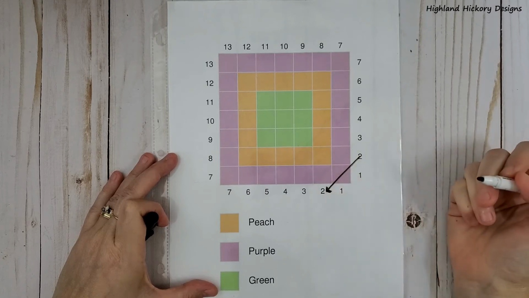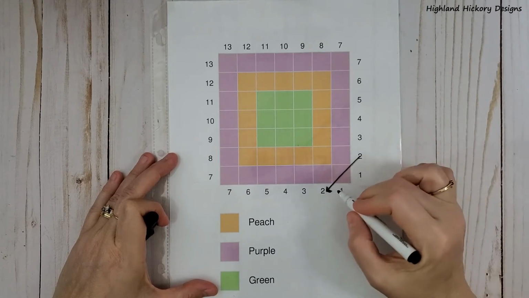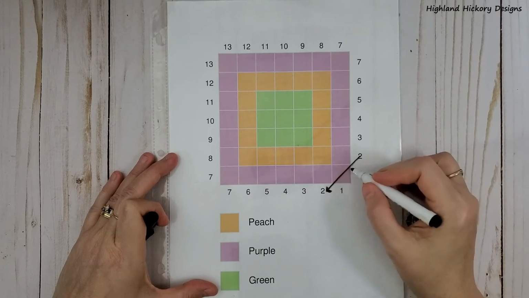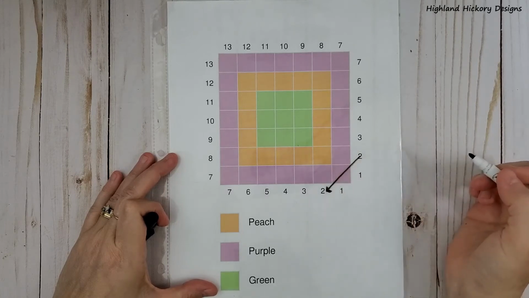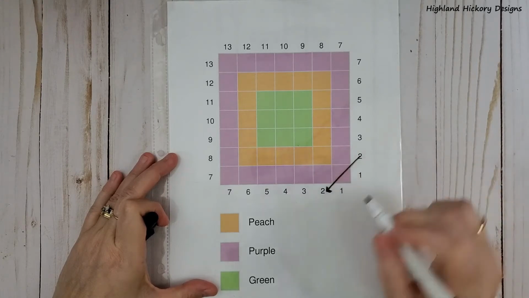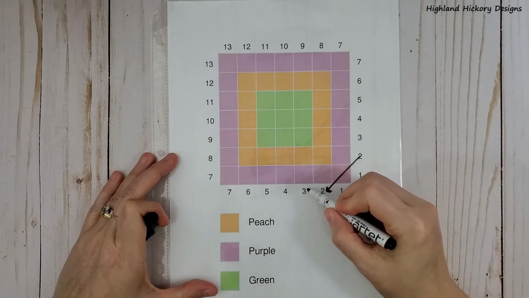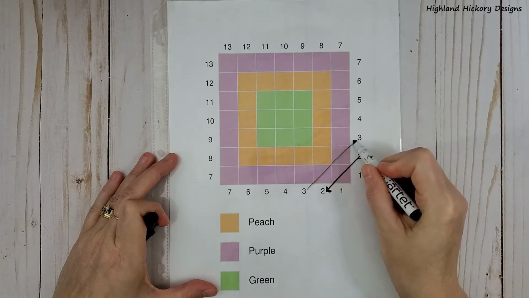And I like to keep track by using an arrow. And even though the arrows are pointing at the 2s, you're still working row 1 just because of the single block. Okay, so since we decided to work to the left for the first row, for the second row we're going to go the opposite direction to the right. So you will mark your lines in the corners.